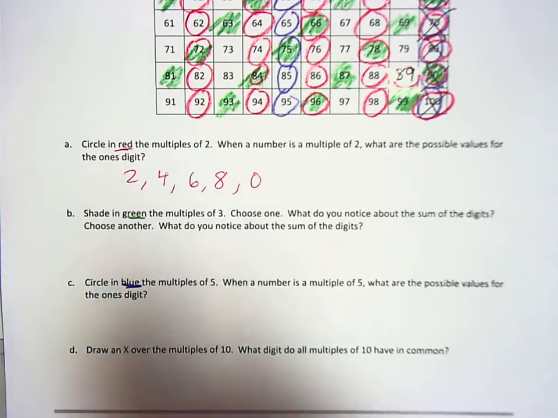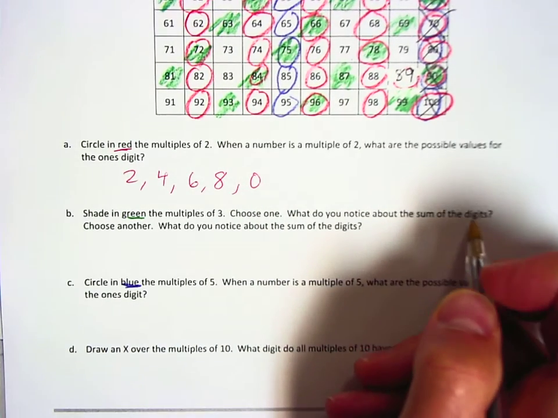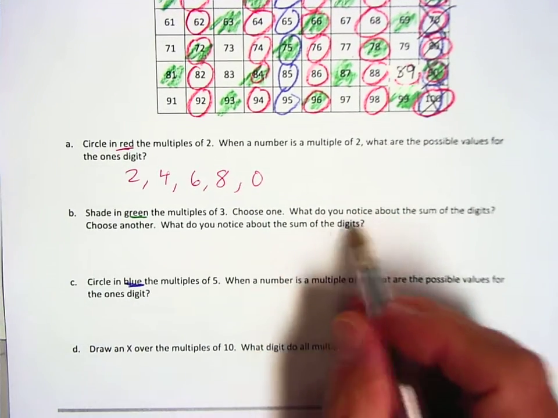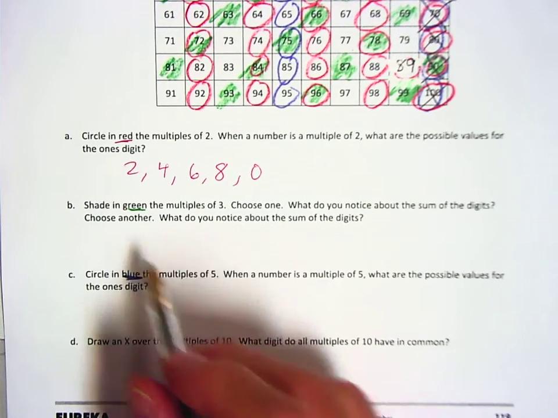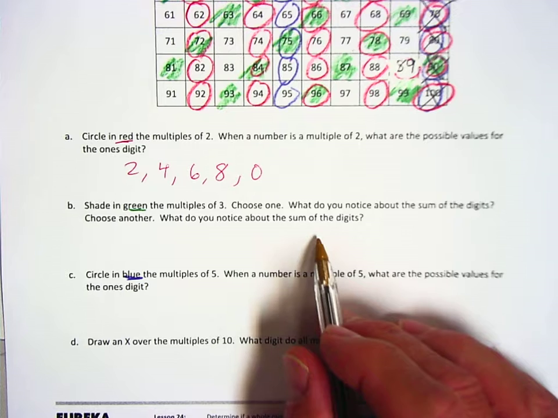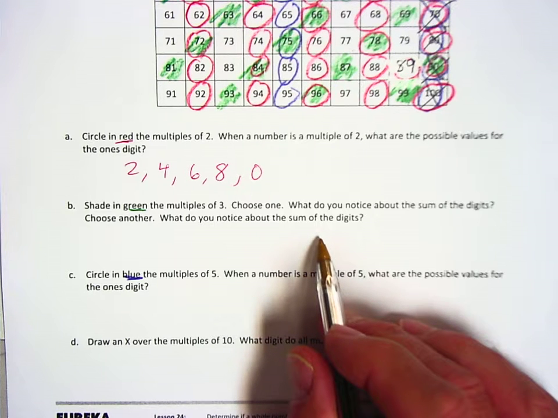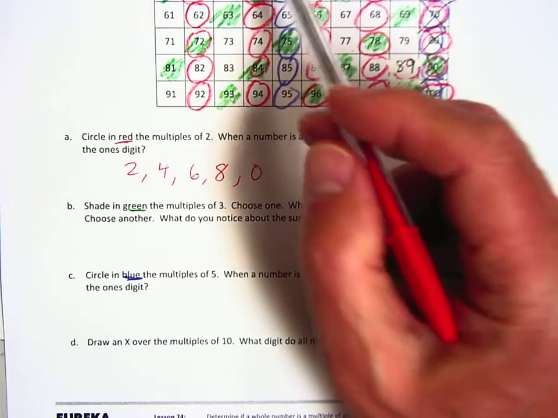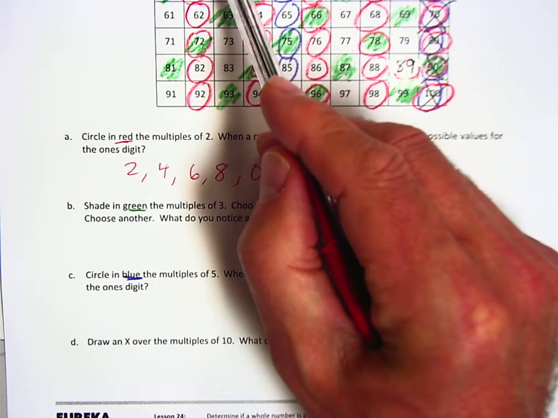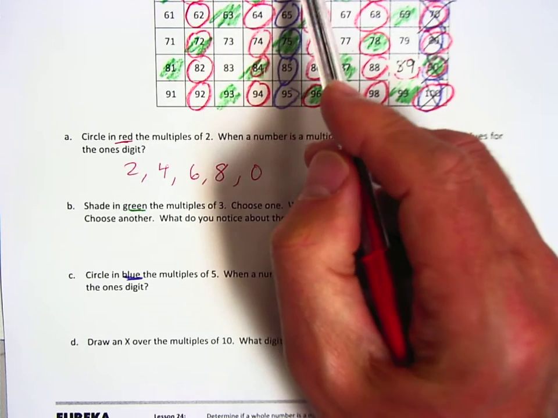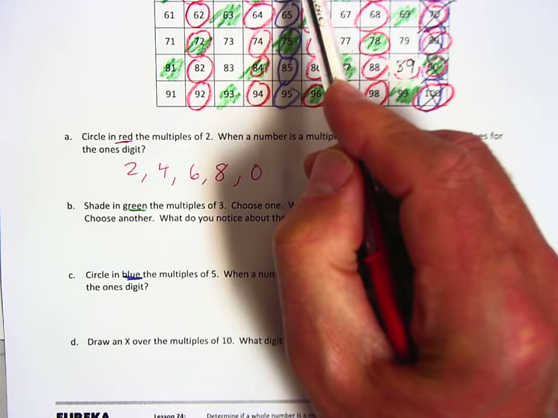Okay, and then the next question says, for 3, what do you notice about the sum of the digits? The sum of the digits when you're with multiples of 3. All right, that's 3, the sum of the digits. 1 and 2 is 3. 1 and 5 is 6.